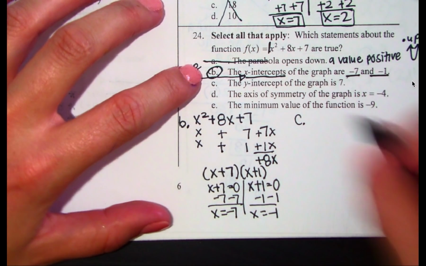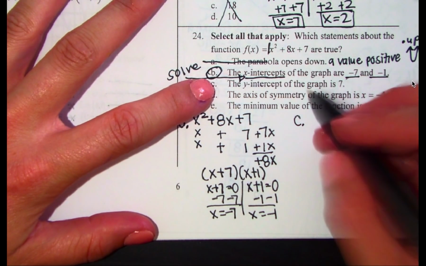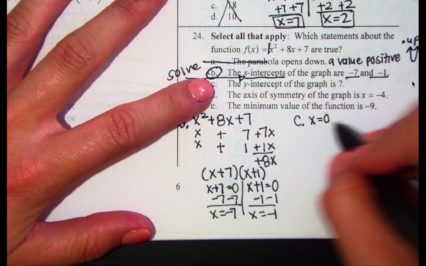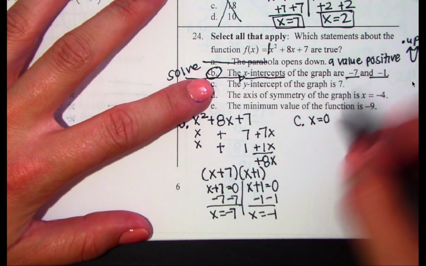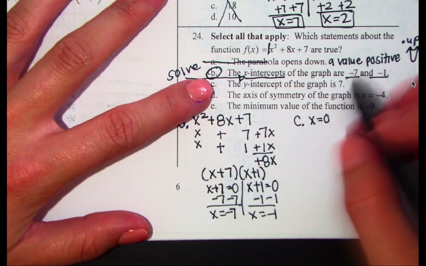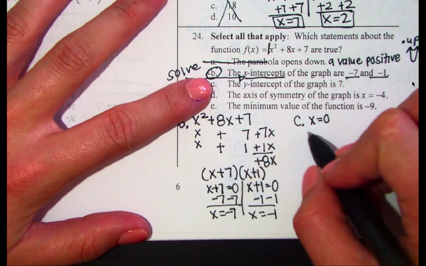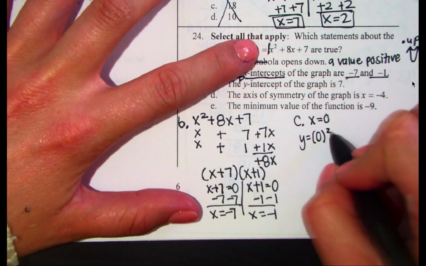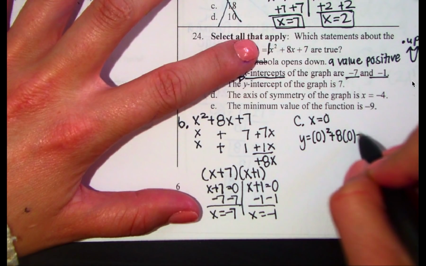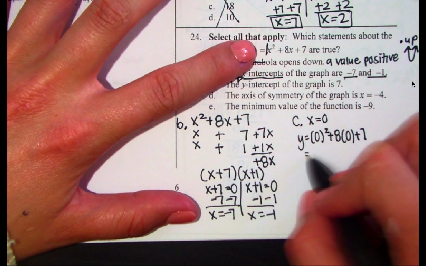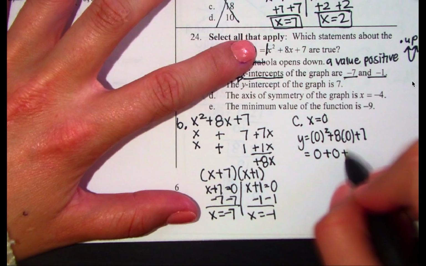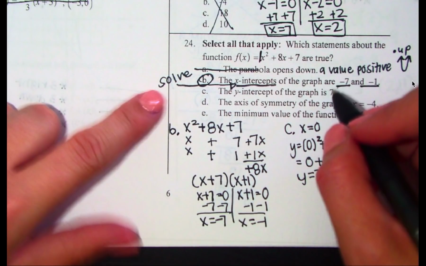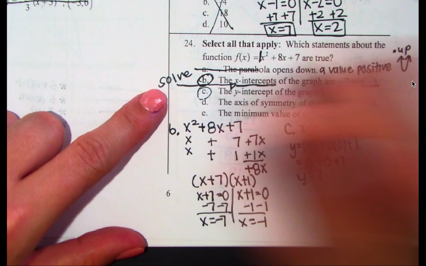Part C talks about the y-intercept. So the y-intercept of an equation is when x is equal to 0. So when x is equal to 0, that's where my graph is going to cross the y-axis. So if I substitute that in to my equation, it will give me 0 squared plus 8 times 0 plus 7. 0 squared is 0. 8 times 0 is 0 plus 7. So y is equal to 7. So yes, my y-intercept is 7.